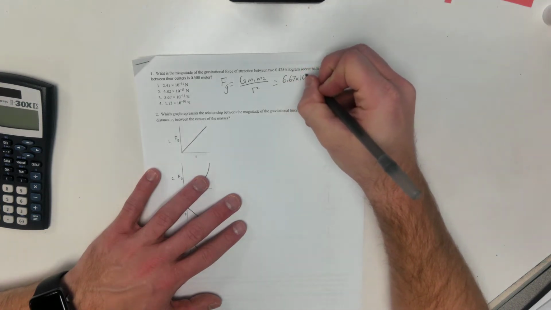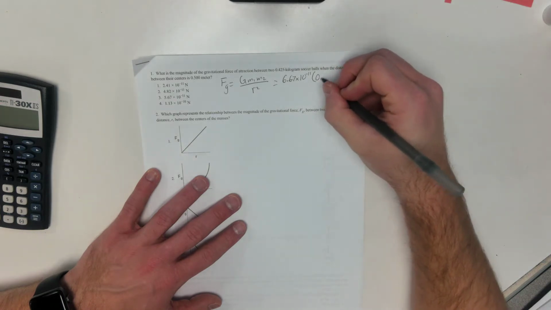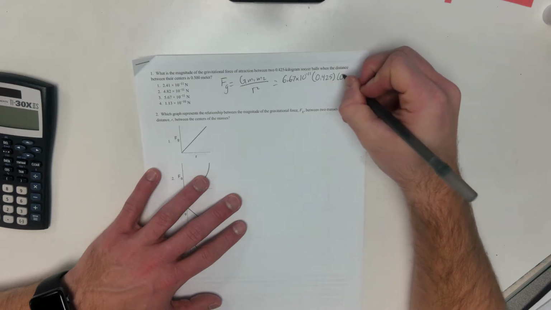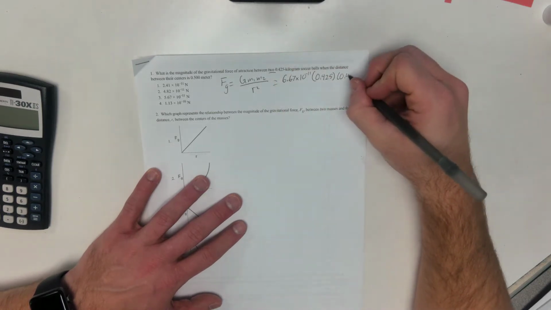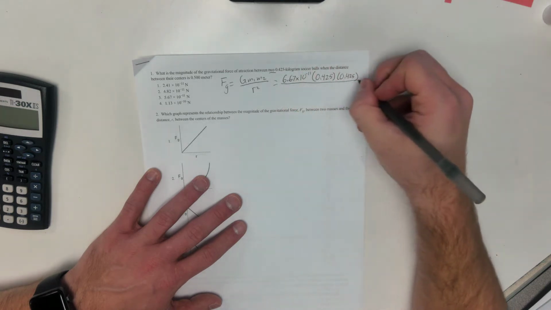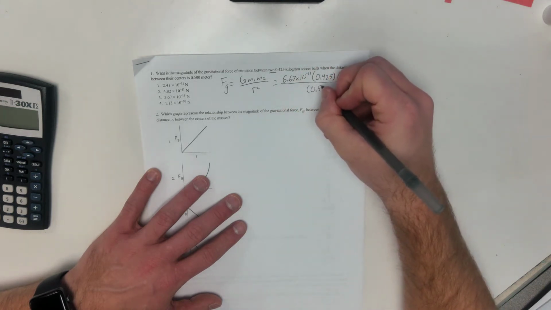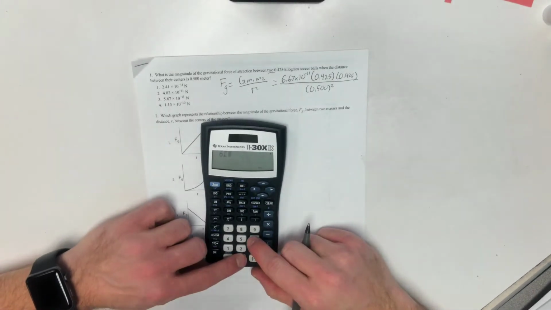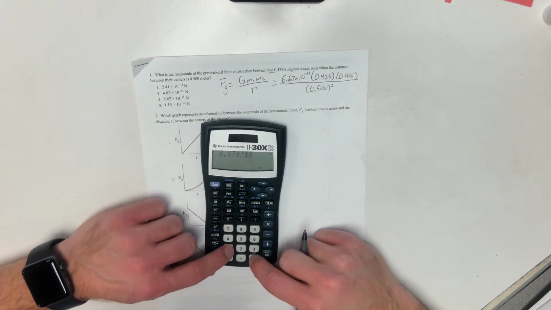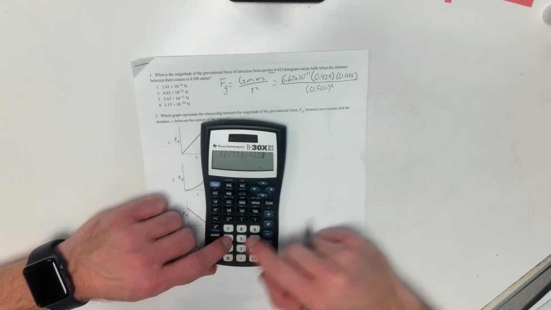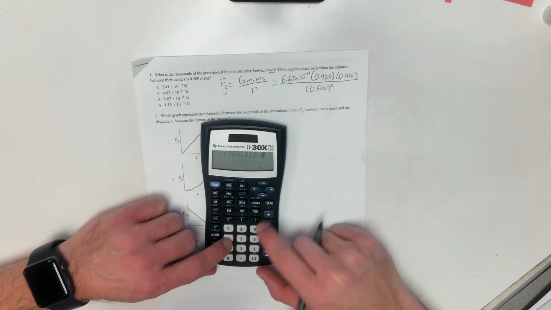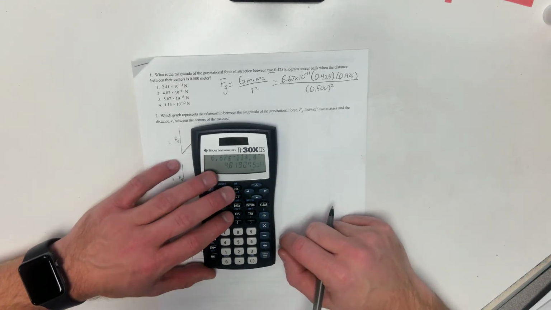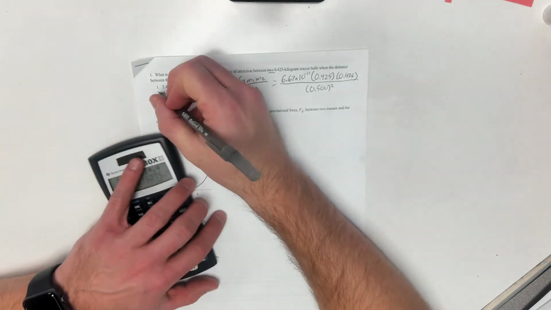6.67 times 10 to the negative 11 times the mass, 0.425, and the same mass because there's two of them. It's all in the numerator, divided by the distance between them squared. As I said yesterday, a lot of this chapter is just going to be plugging everything into your calculator correctly. Let's see if I can do that. Is that one of the choices? 4.8, yep, so it's choice 2.